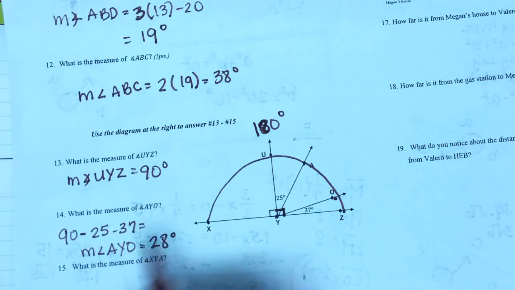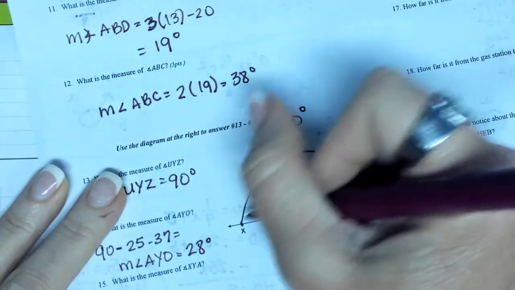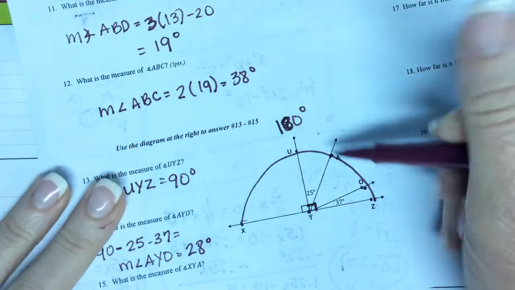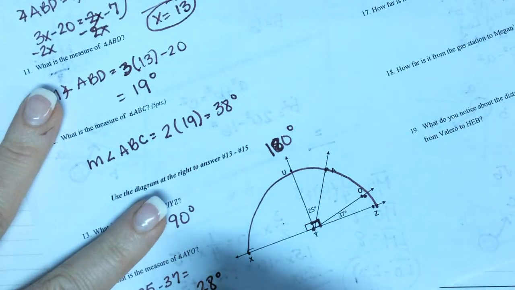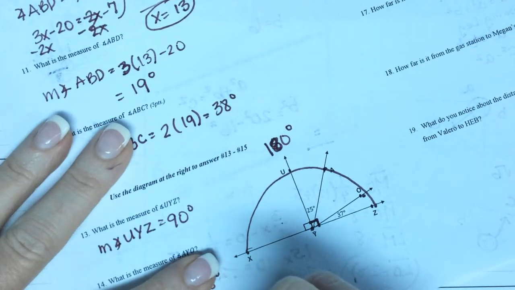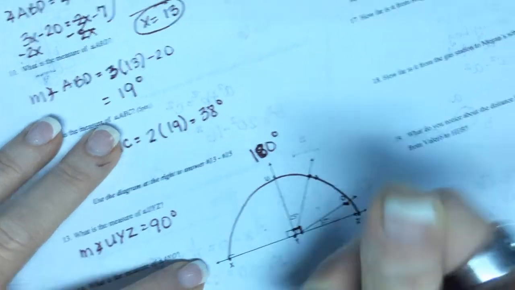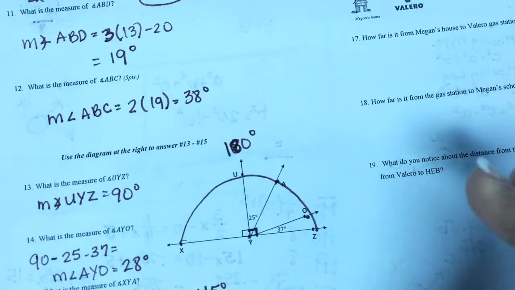And then it wants to know what is the measure of XYA. So you already know that XYU is 90. So you're going to say the measure of angle XYA equals 90 plus 25, which is 115 degrees.